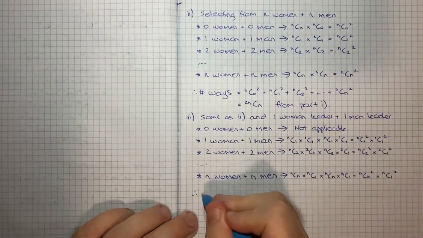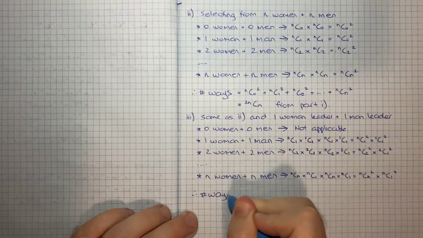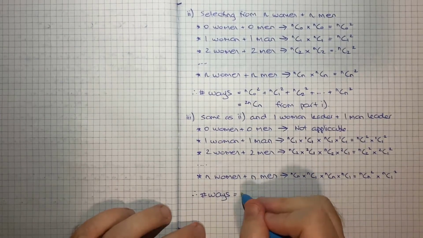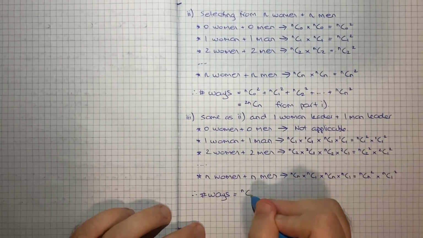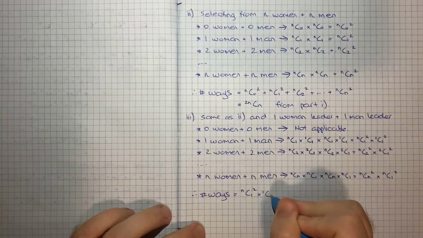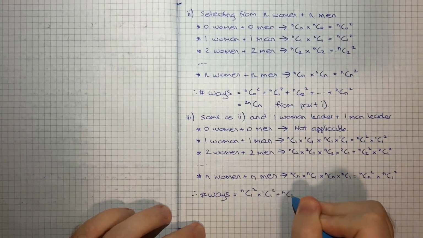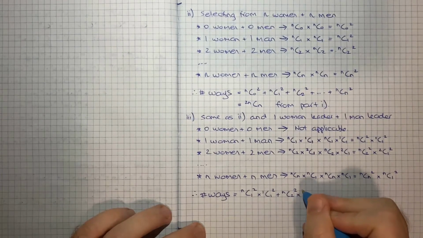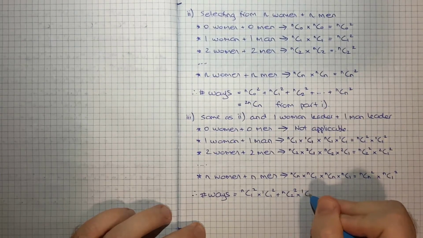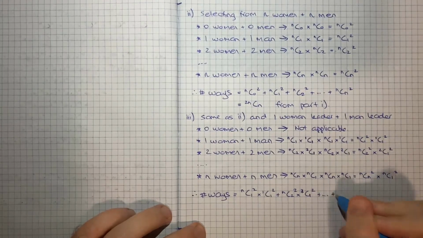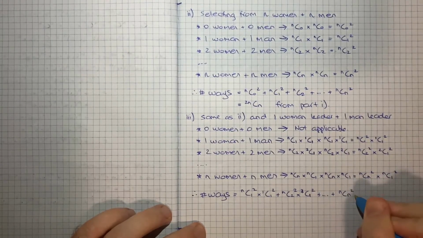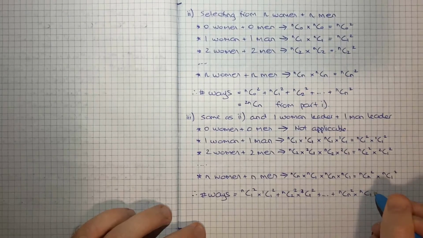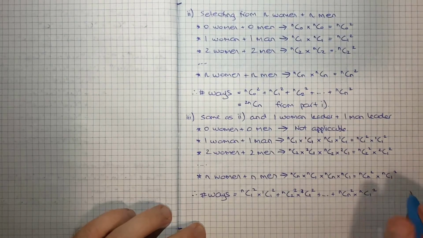So therefore, the number of ways is equal to nC1 squared times 1C1 squared plus nC2 squared times 2C1 squared and so on, plus nCn squared times nC1 squared.